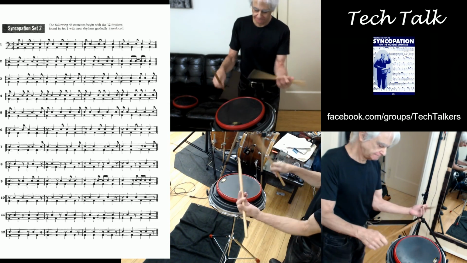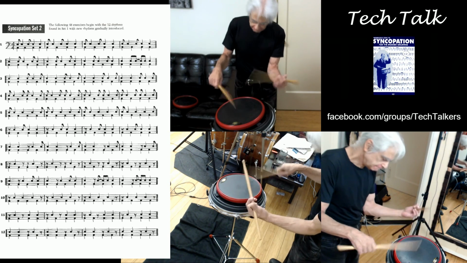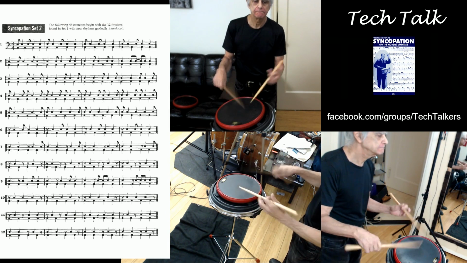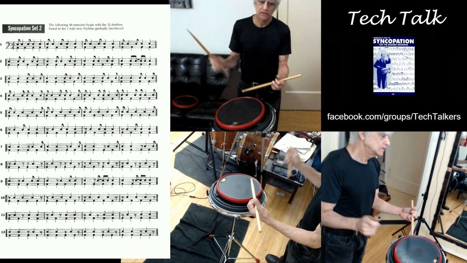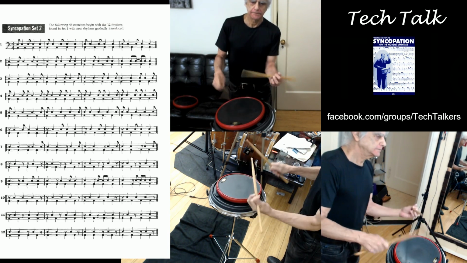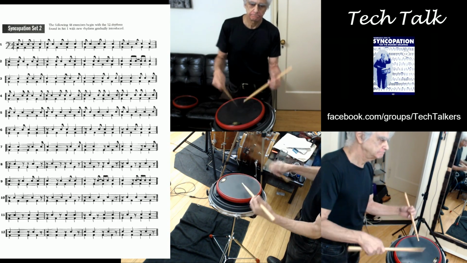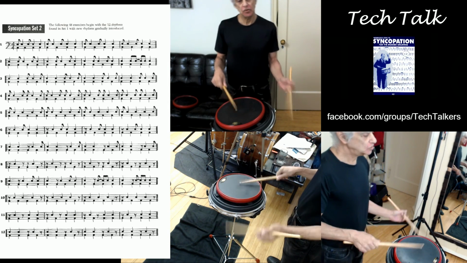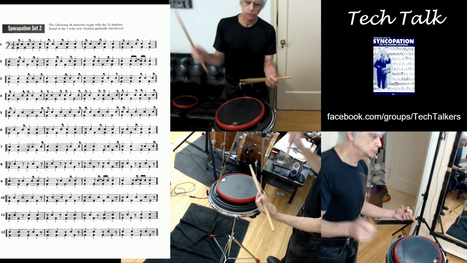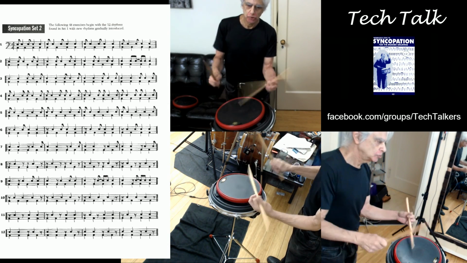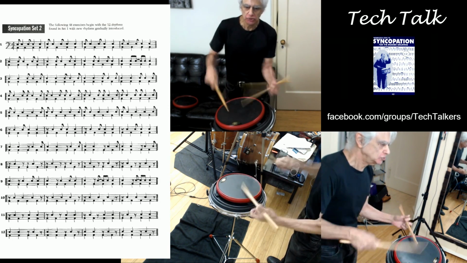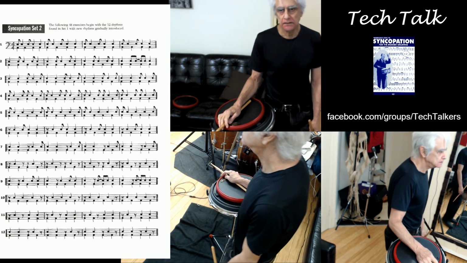Using an inverter stick. You get the idea.